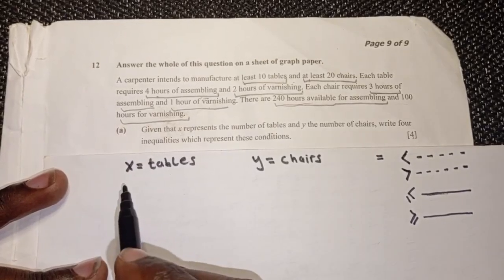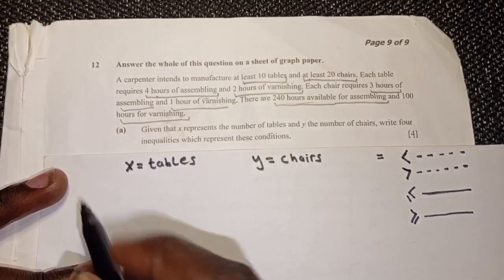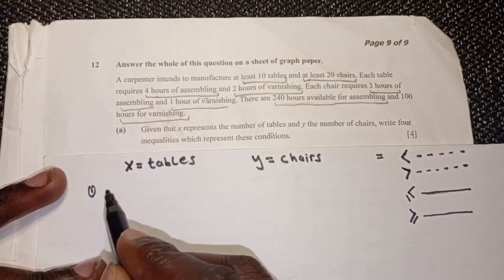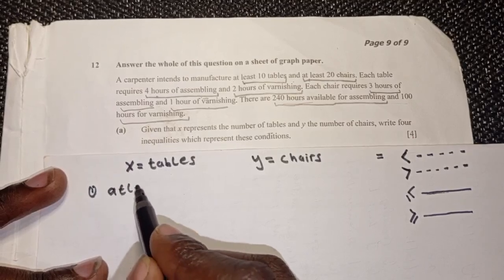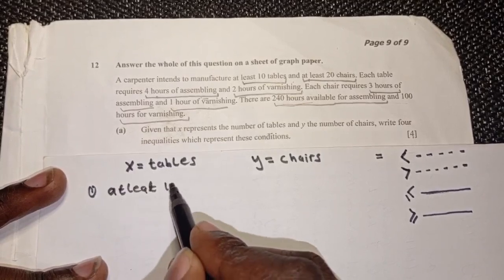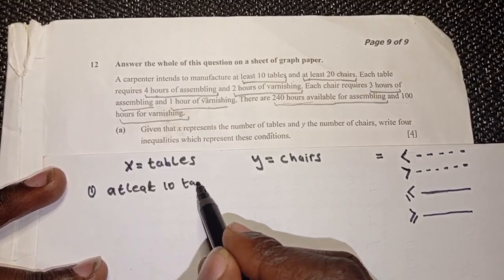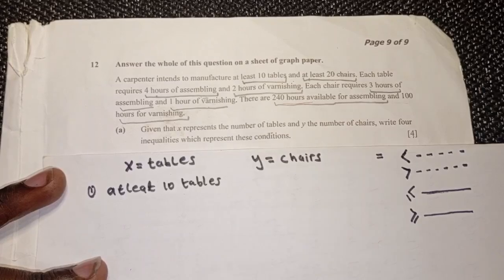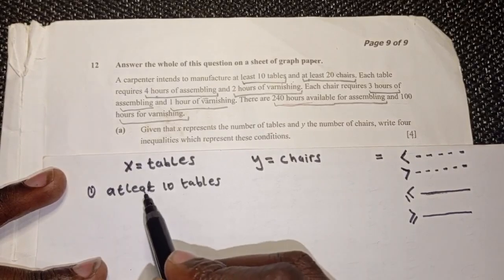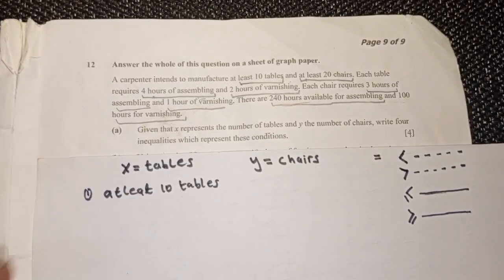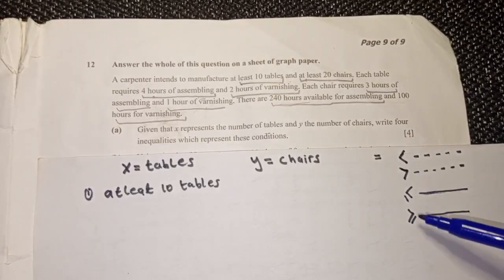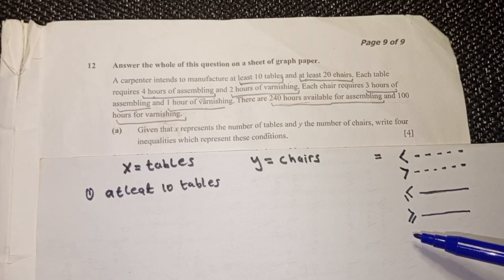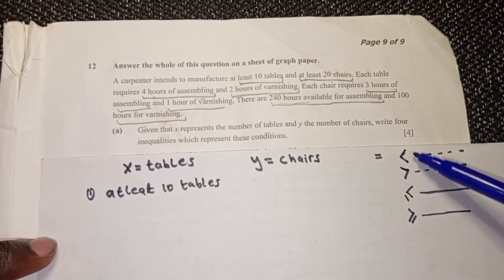So the first important part I would like to pick is these statements. Statement 1 says at least 10 tables. So now what does that mean? We need any of these 4 inequality symbols.